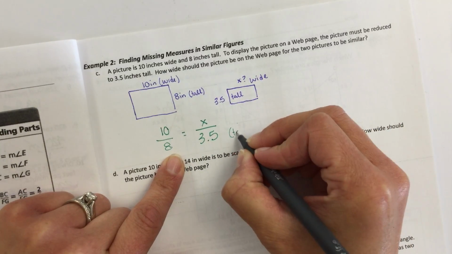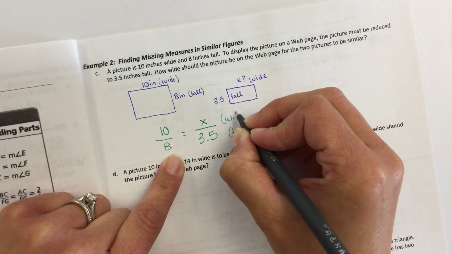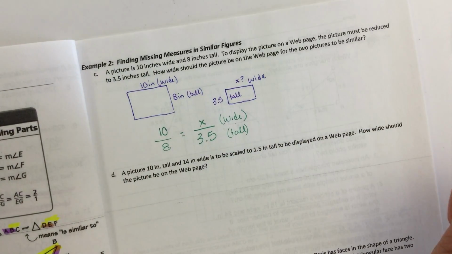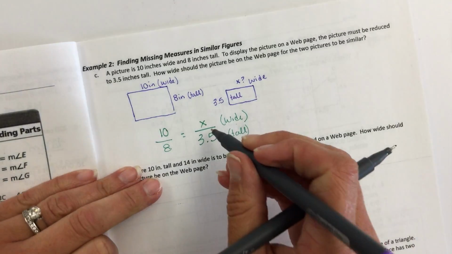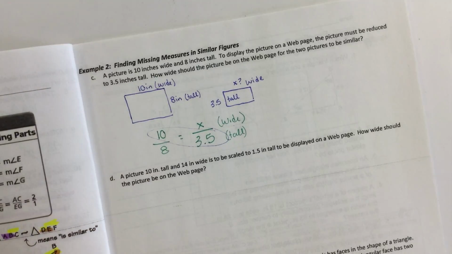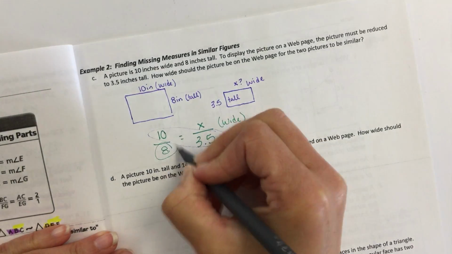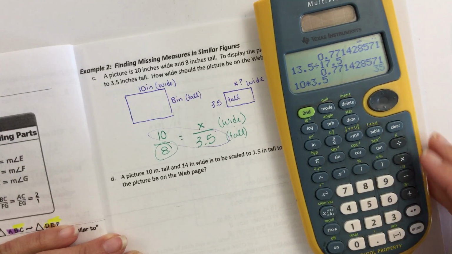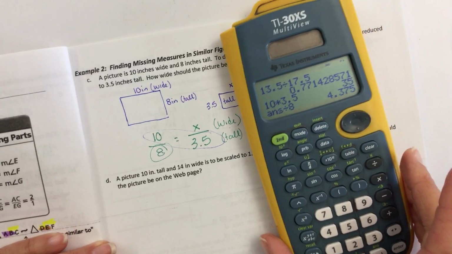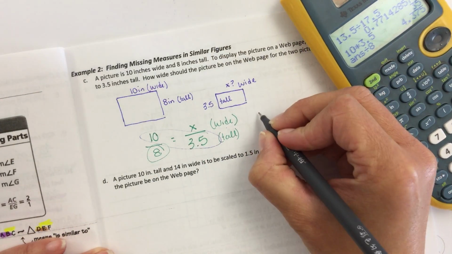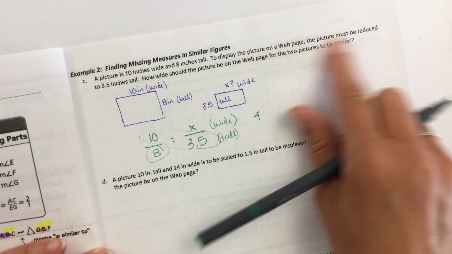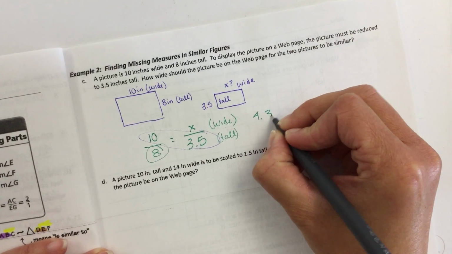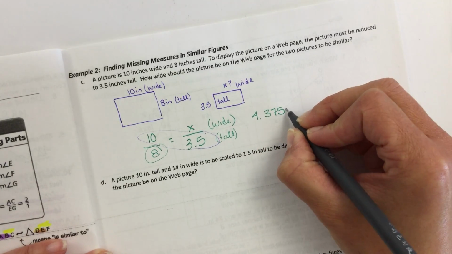And if you want, you can always throw words on here so you know where to put things. And then when we solve, we take the two numbers that are across from each other and divide by the odd guy out. So I get 4.375. I don't think it says to round at all, so just leave it. And then our label is inches.